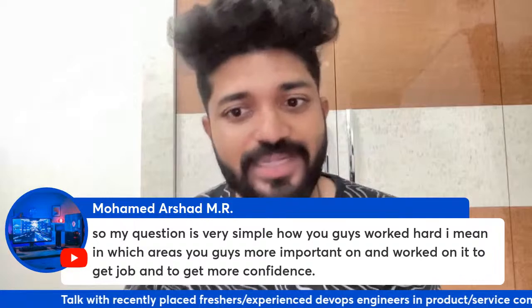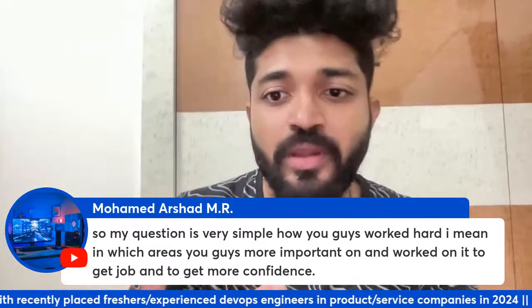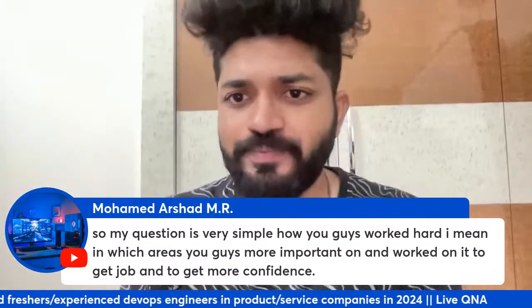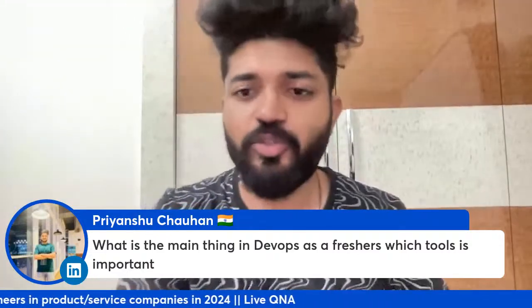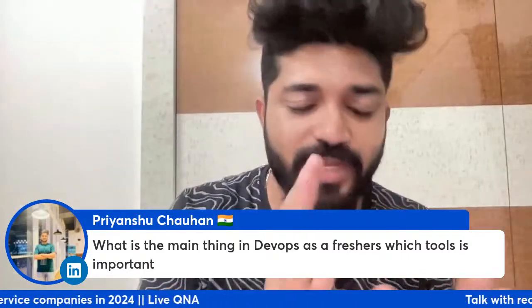You need to work on the security stack, right? Those things are very, very important. Okay, what is the main thing in DevOps as a fresher? Which tools are important? Whatever tools I have told you are very important.